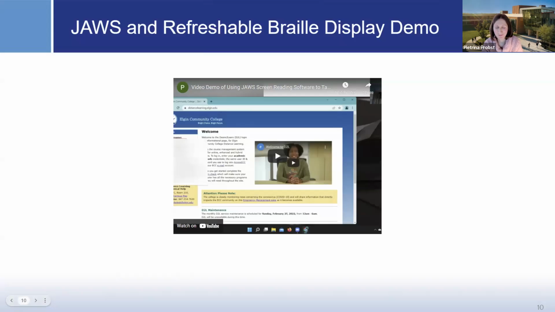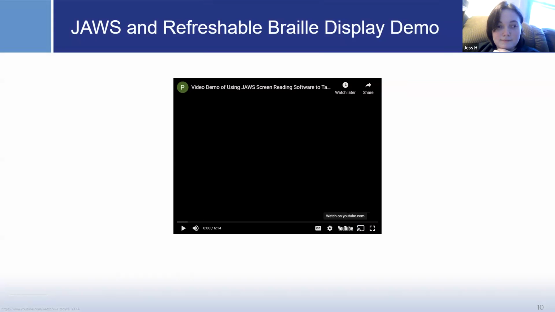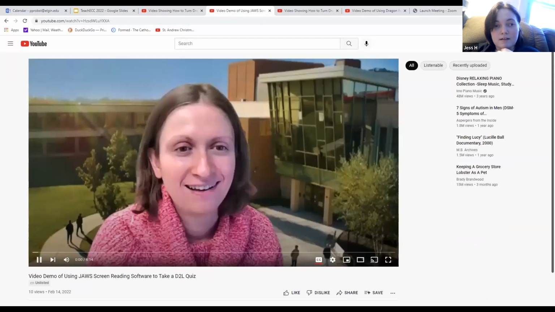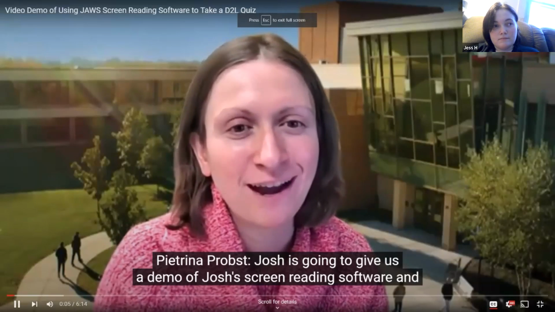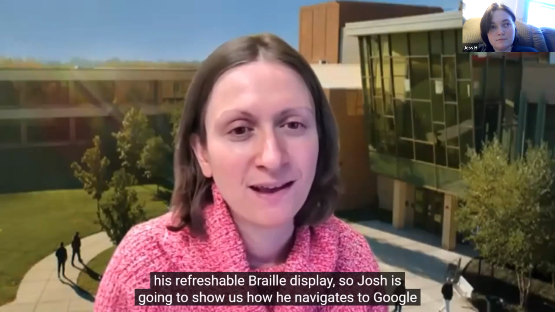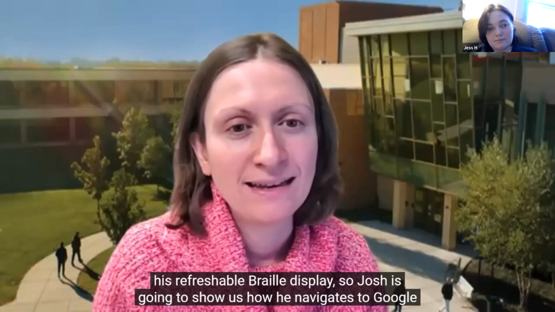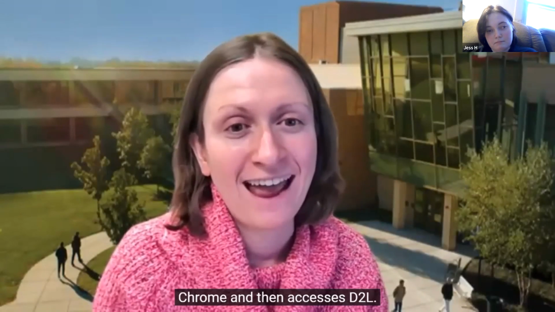So Josh is one of our students, and Josh is blind and uses screen reading software called JAWS and a refreshable Braille display. So I'm going to show a demo of how he uses JAWS to access a quiz on D2L. Josh is going to give us a demo of JAWS screen reading software and his refreshable Braille display. So Josh is going to show us how he navigates to Google Chrome and then accesses D2L.